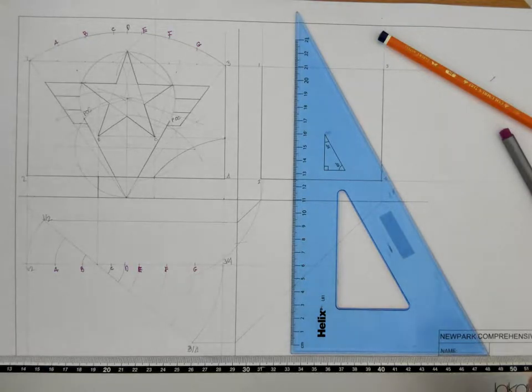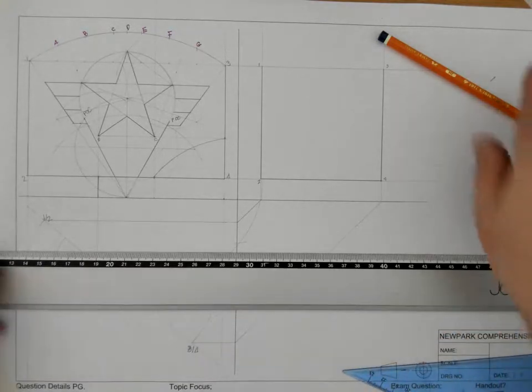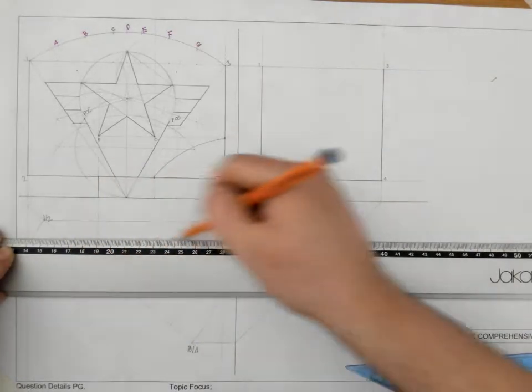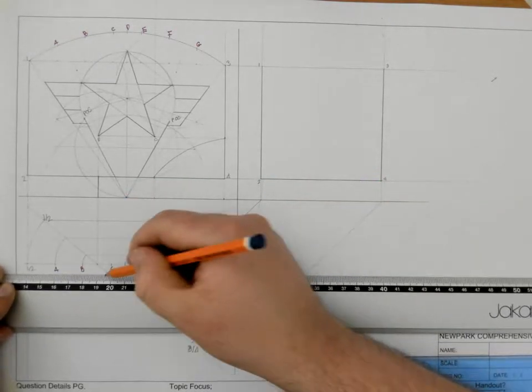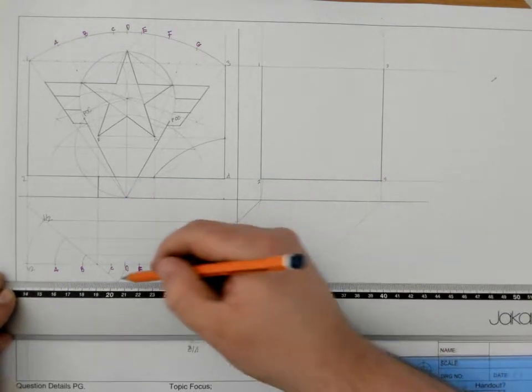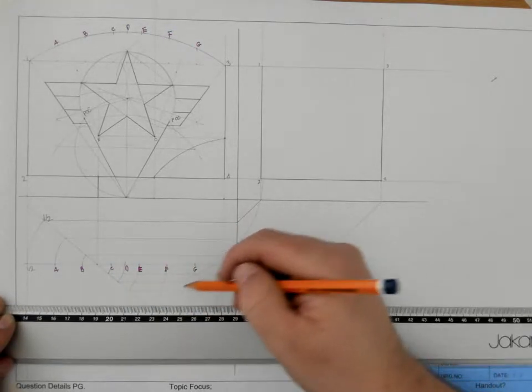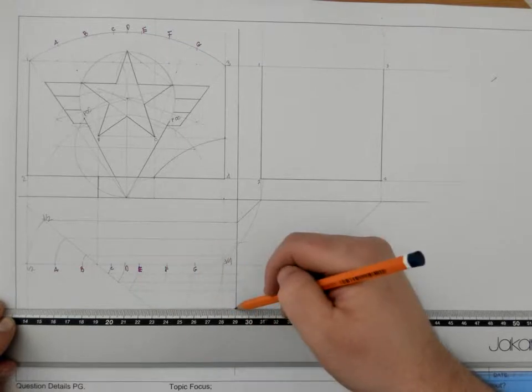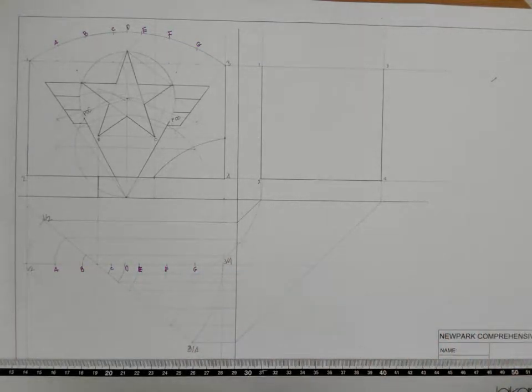Okay, so bring your points across. 45 degrees and up.